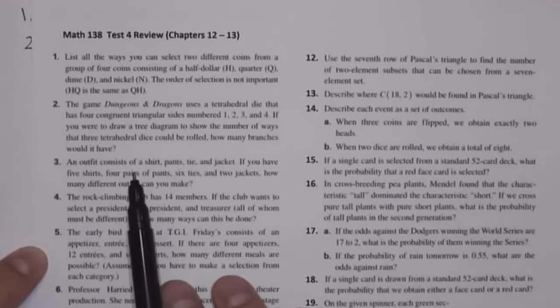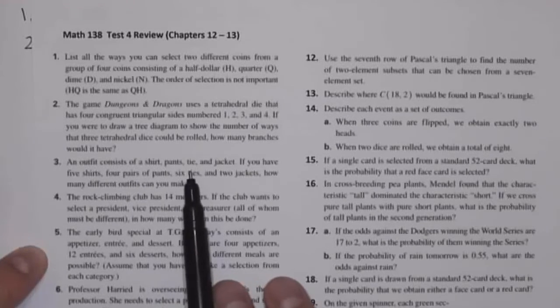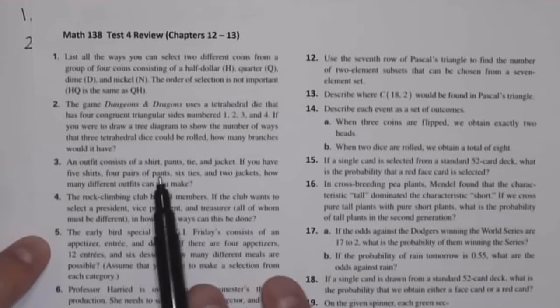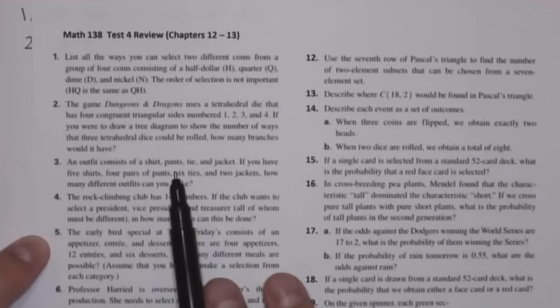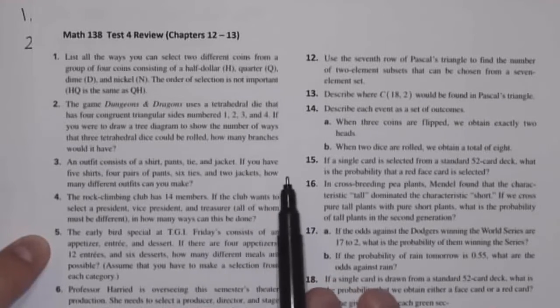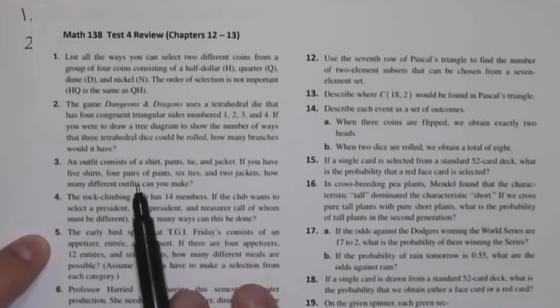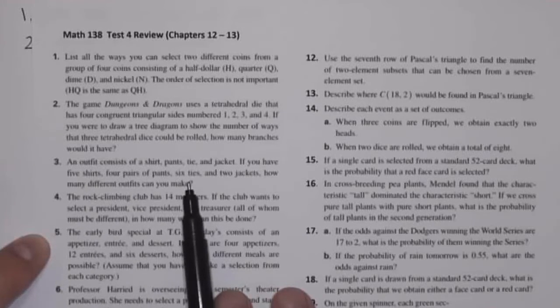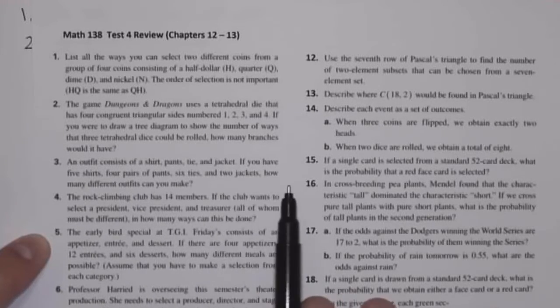An outfit consists of a shirt, pants, tie, and jacket. So we have to have one of each of those, a shirt, pants, tie, and jacket. If you have 5 shirts, 4 pairs of pants, 6 ties, and 2 jackets, how many different outfits can you make?